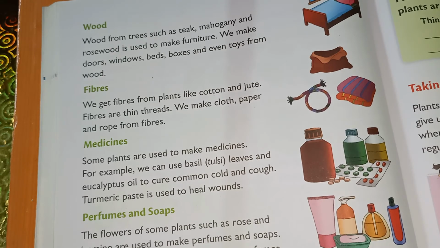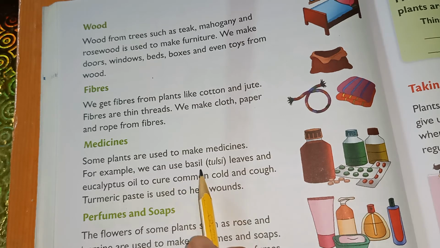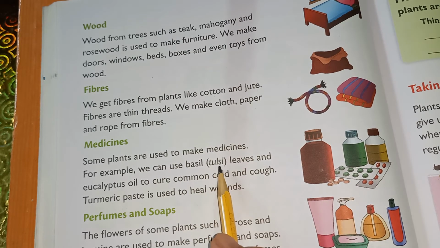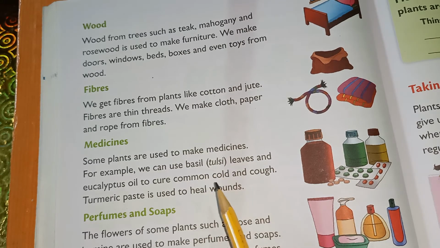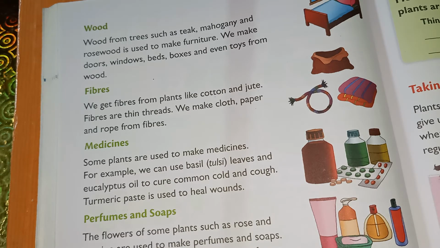Now some plants can also be used as medicines. Plants like basil, which we call tulsi, its leaves can be used to cure common cold and cough. Eucalyptus oil can also be used to cure common cold and cough.